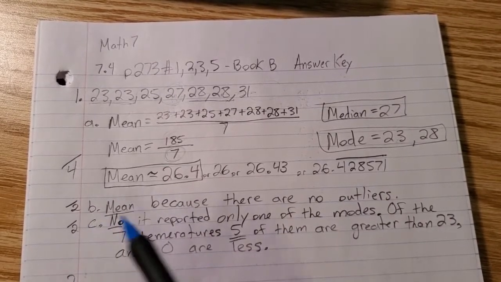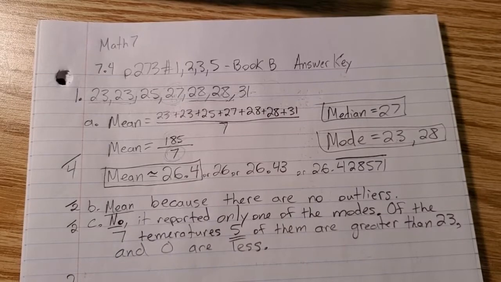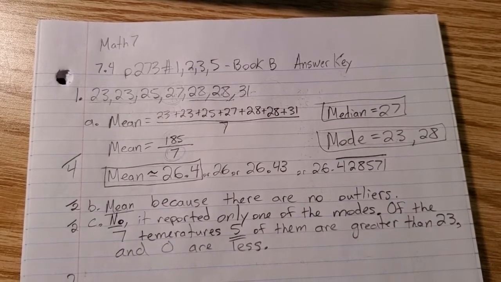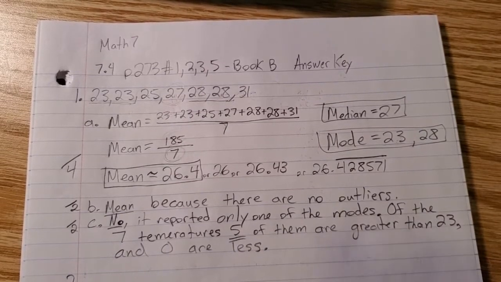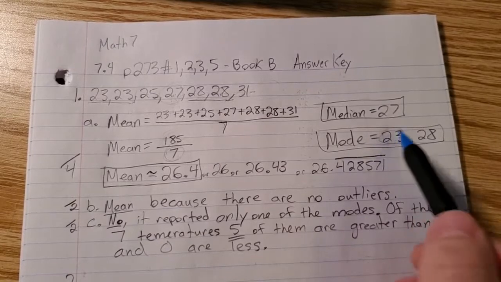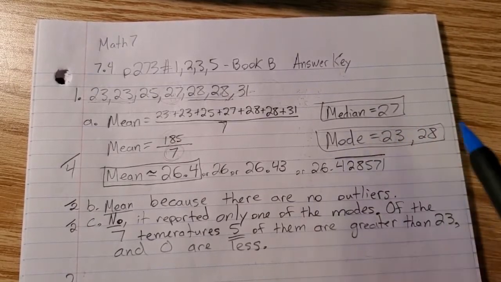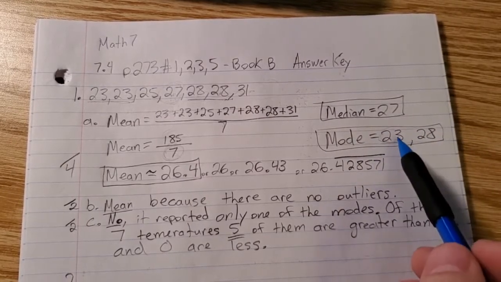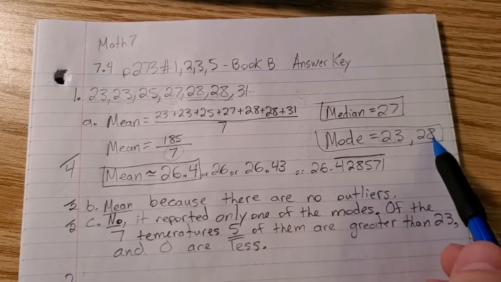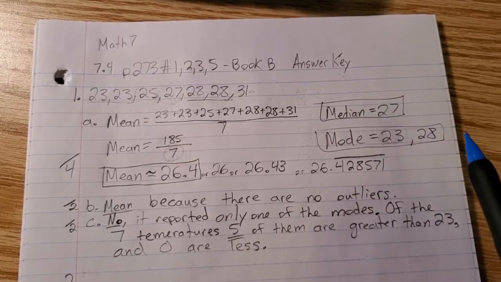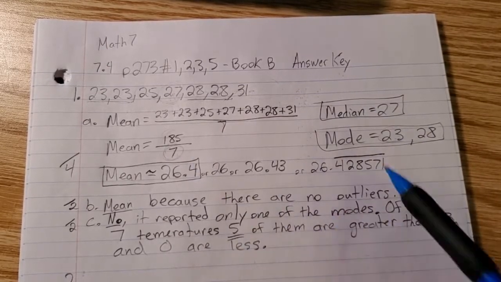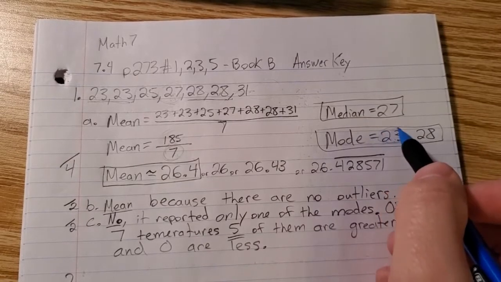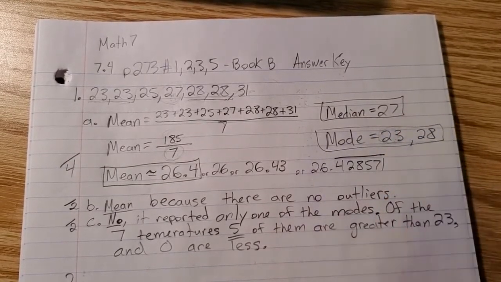C says this: the Weather Channel reported the average temperature for Clearwater Harbor that week was 23 degrees Celsius. Is this correct? Explain. In one way, you could say, well, 23 is one of the averages. Mode is a type of average, so they're correct. But no, they aren't. In order for them to be correct by saying 23, they'd also have to say 28. When they're talking about weather, they don't usually talk about mode, and they usually will talk about one of these other ones when they're talking about average.